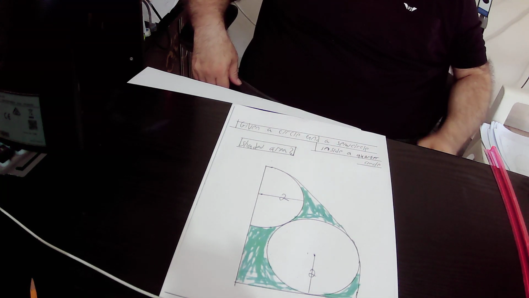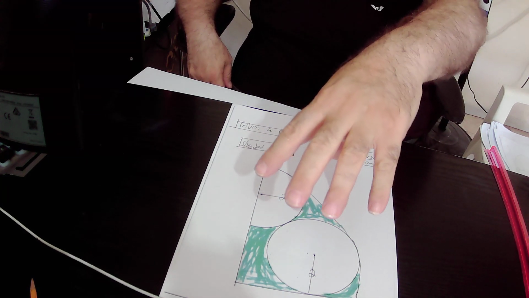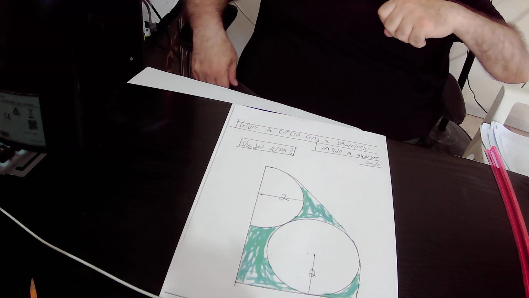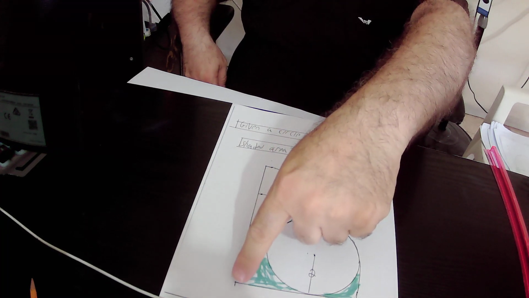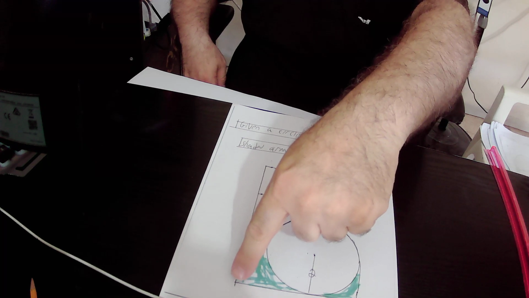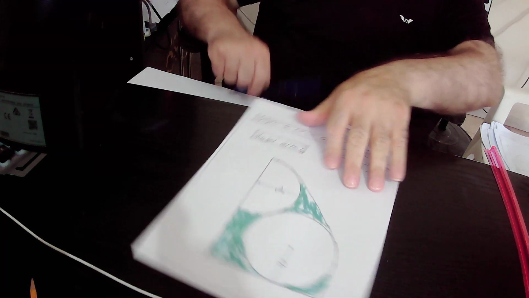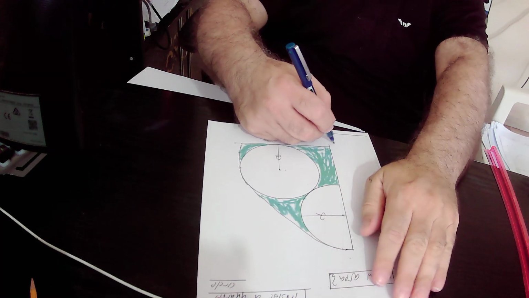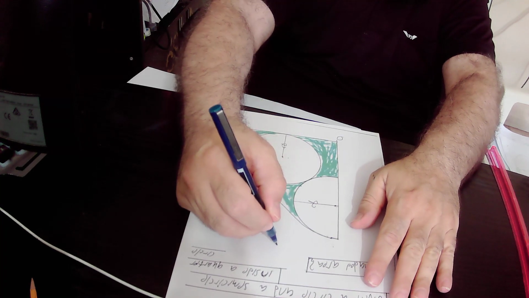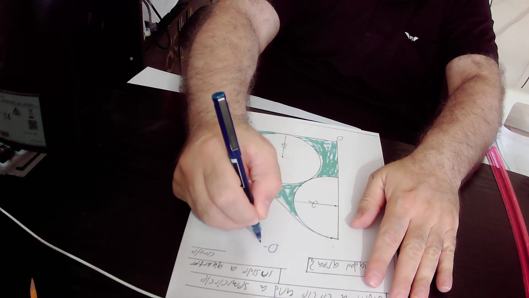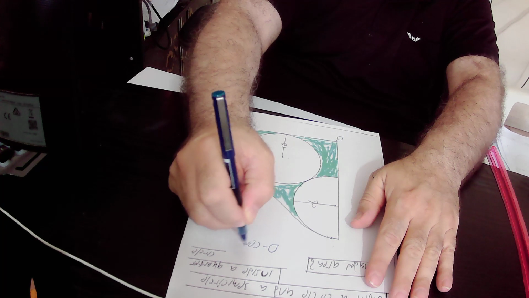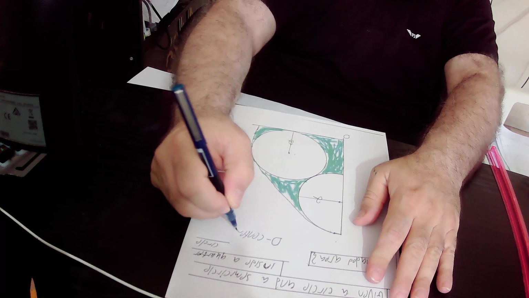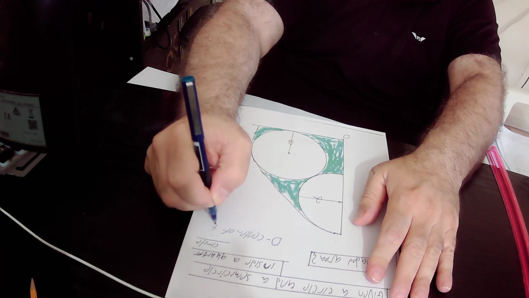First of all, because this is a quarter circle, this point must be the center of the quarter circle. So we will define this point as point O, and we know that O is the center of the quarter circle.